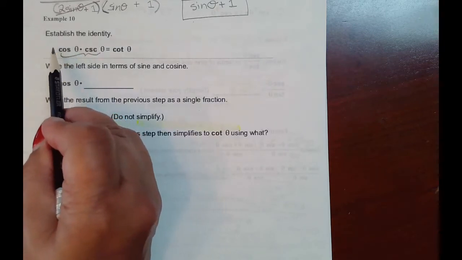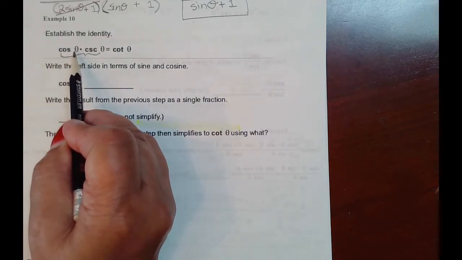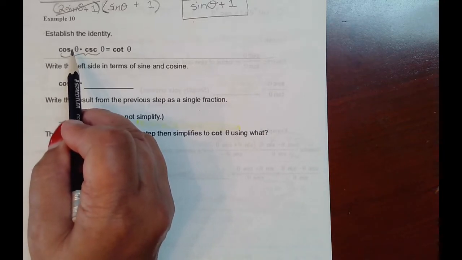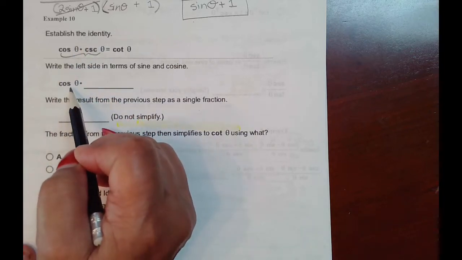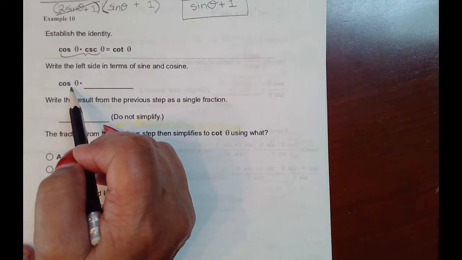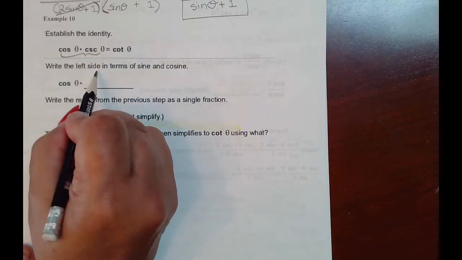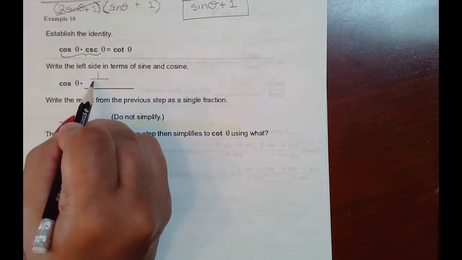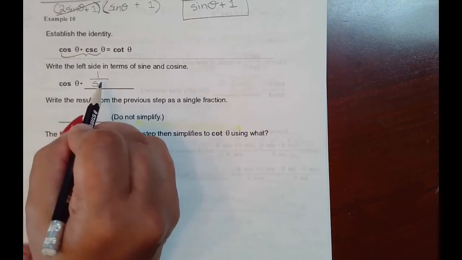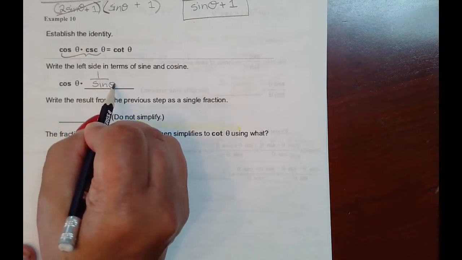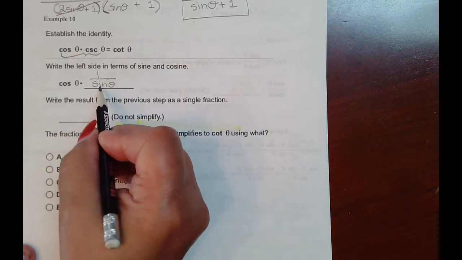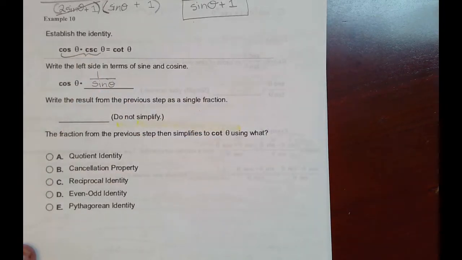So this piece already says cosine. There's no rewriting that. That's one of the bare bones that makes up all the other definitions, the words sine and cosine. So leave that alone, as they have prompted you into. That's why they rewrote it for you, so you don't rewrite it. Cosecant can be written like this: one over sine. This is the reciprocal identity that's equivalent to cosecant.